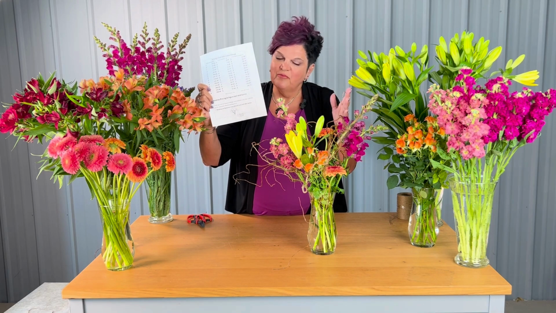But being able to have this chart next to your designers is a good way to hold them accountable for the pricing. Profit margins are slim these days, and so we need to make sure that everybody stays profitable.